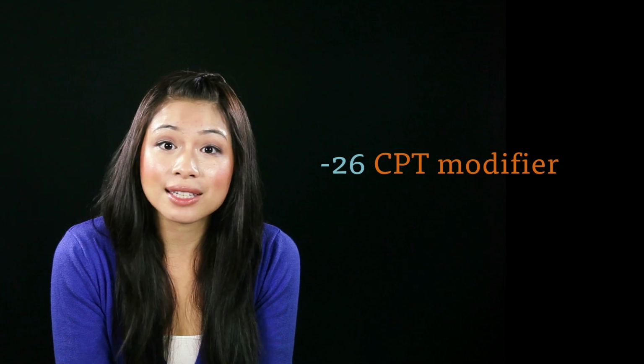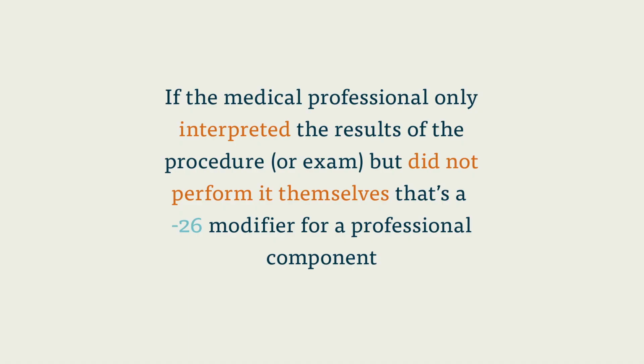Included in the urinary system subsection are a number of procedures that are performed by specialized medical or healthcare professionals. These, like radiology codes, are places where the -26 CPT modifier pops up. Remember, if the medical professional only interpreted the results of the procedure or exam, but did not perform it themselves, that's a -26 modifier for a professional component.